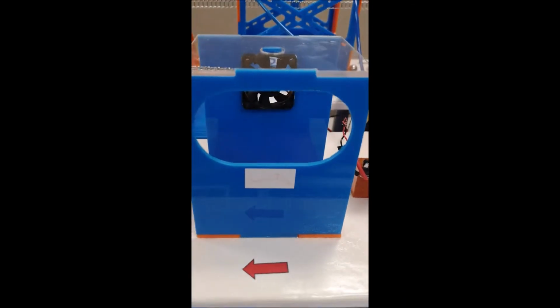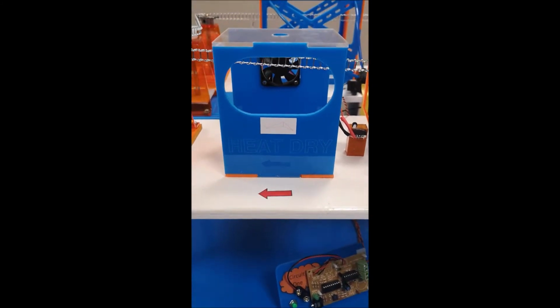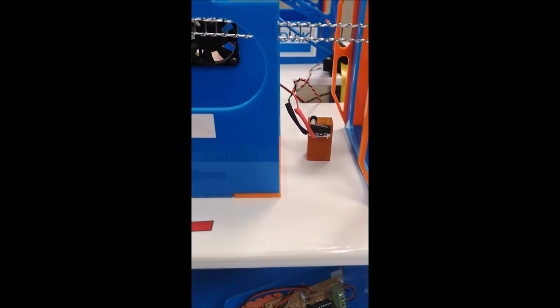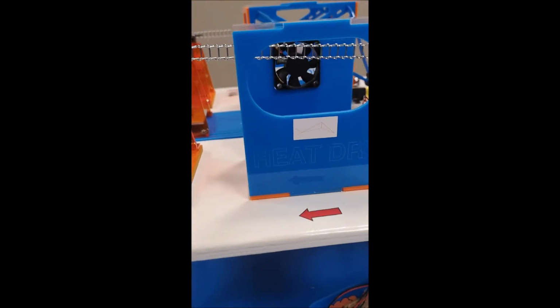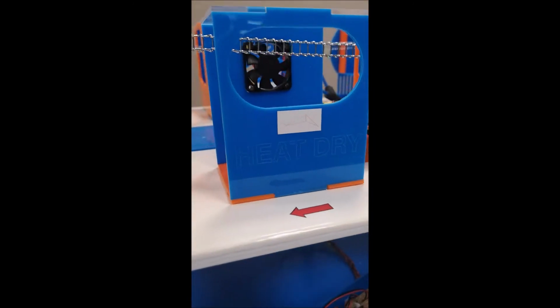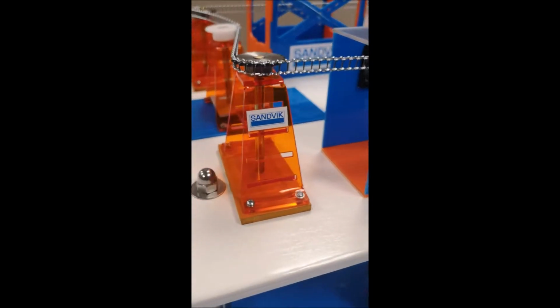The final stage of my factory process is again another heat dry chamber. Again, once the micro switch has been activated, it will activate a larger fan this time, and the larger fan simulates a larger heat drying process in which it takes for my parts to dry.